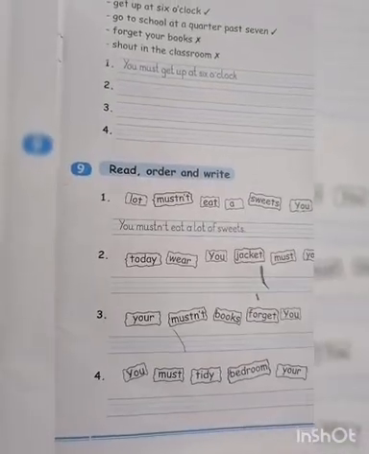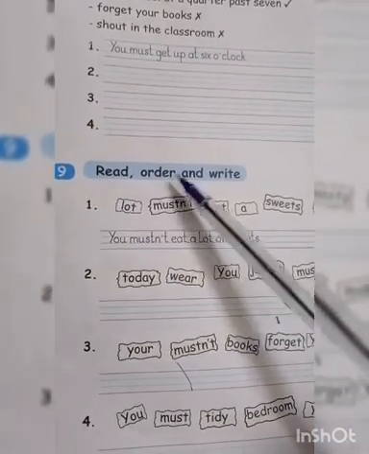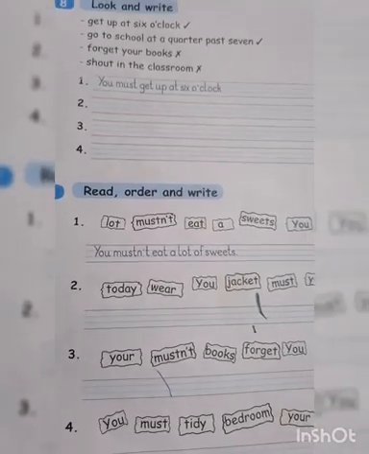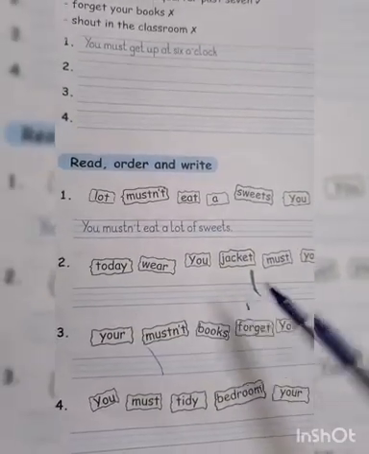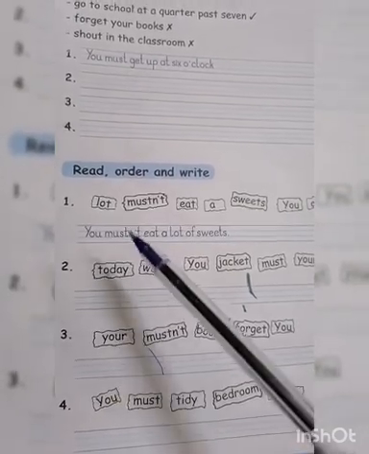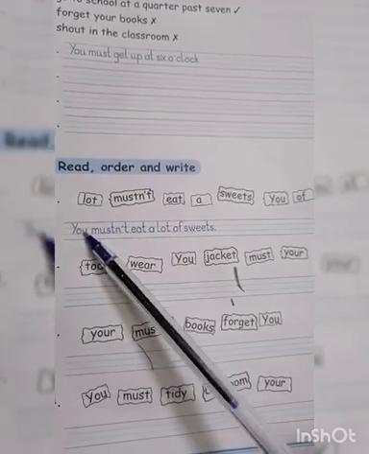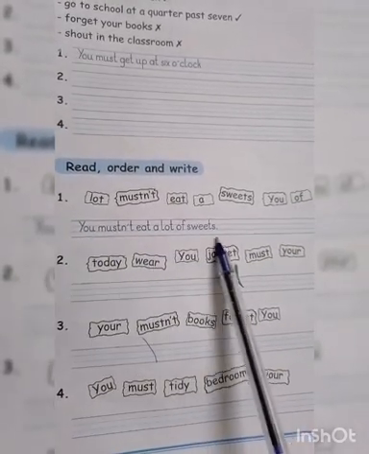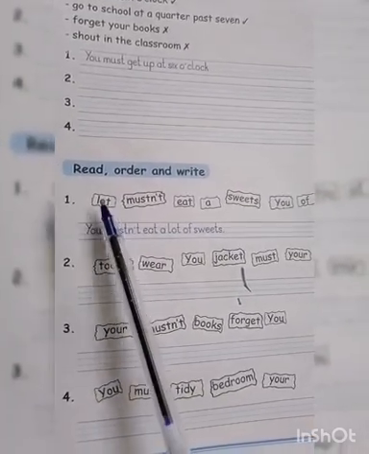Now let's go to exercise 9. Read, order, and write. We have here some words. We should order them to make a meaningful sentence. Number 1 is already done.